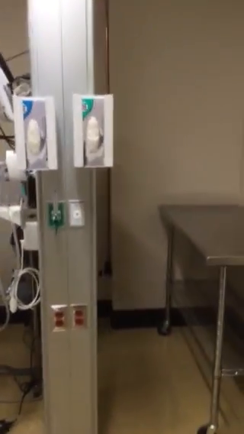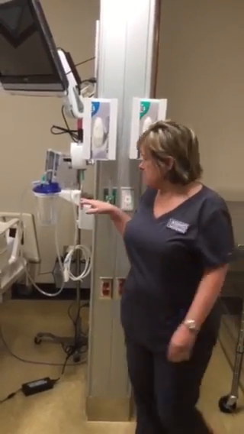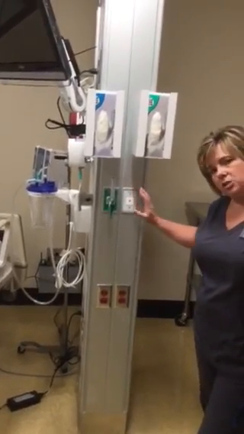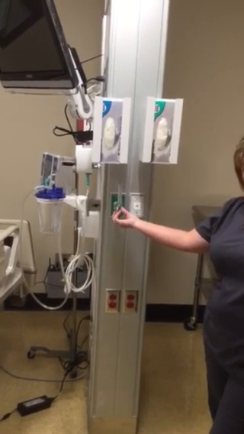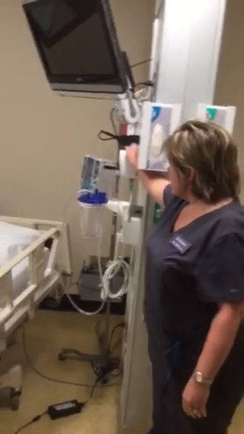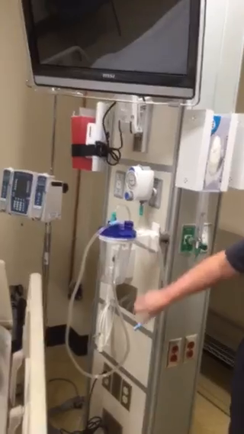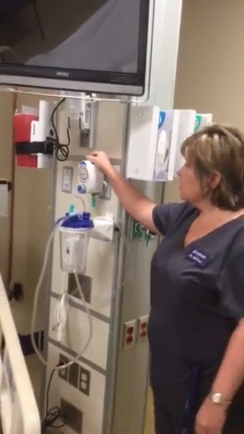In the room, you will have a power column such as this. This is referred to as the power column. It does house your suction, your oxygen, and your medical air. So once you turn this on, you will have air coming out, as well as if you turn on your suction, you will have your suction working as well.